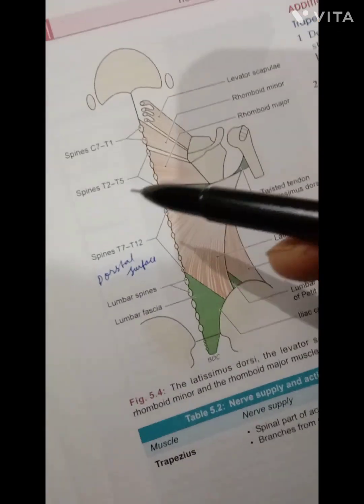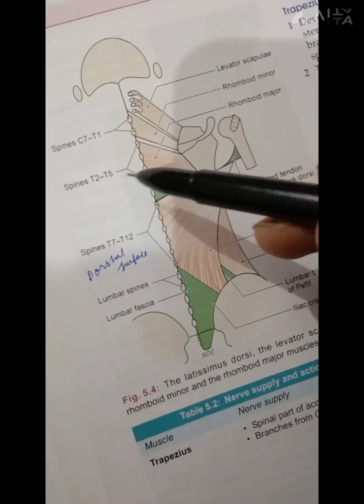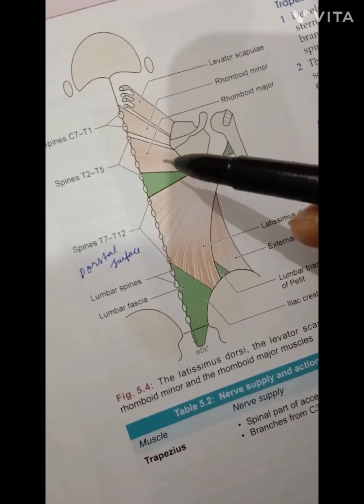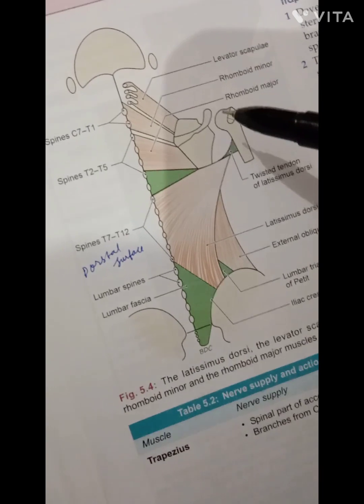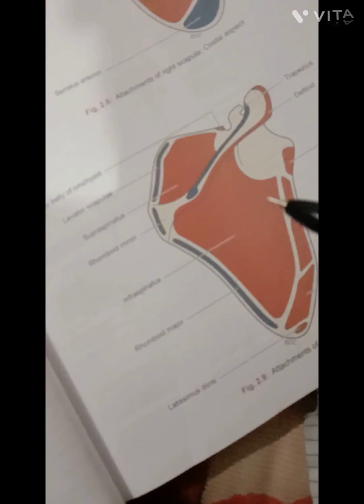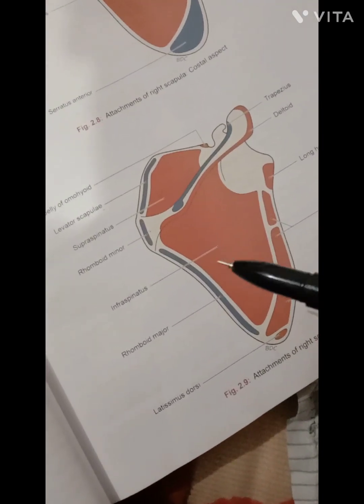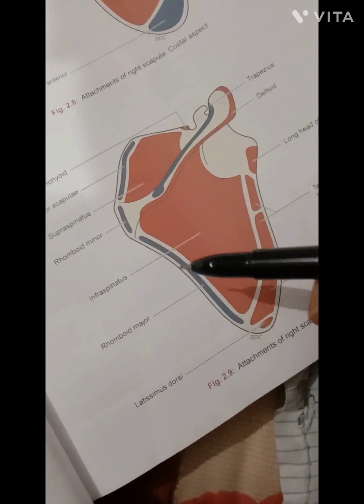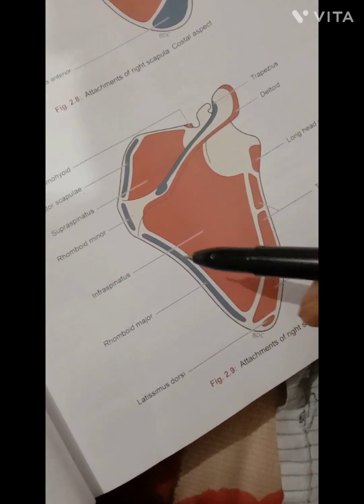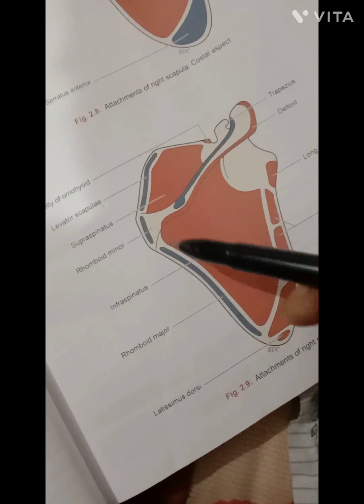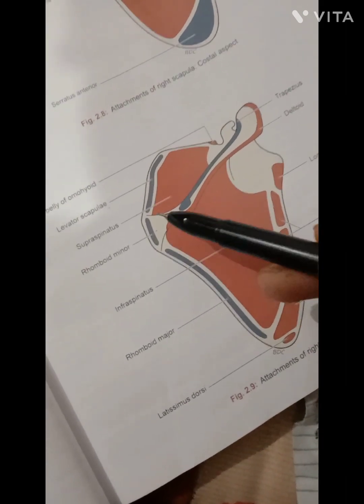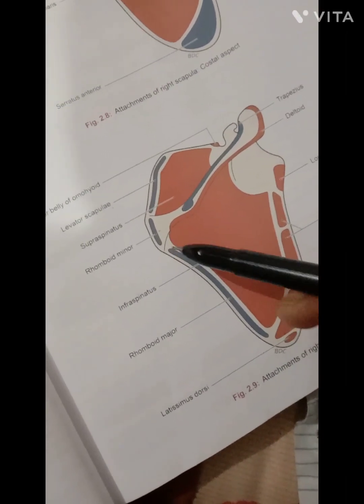So here is the spine T2 to T5, which is the origin of rhomboid major muscle. So this is also a scapular diagram. So this is the rhomboid major part, which is attached to the medial border of scapula below the root of spine of scapula.